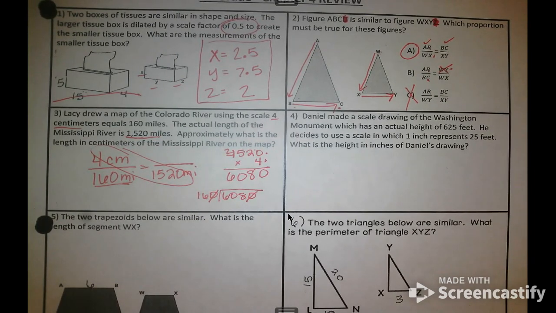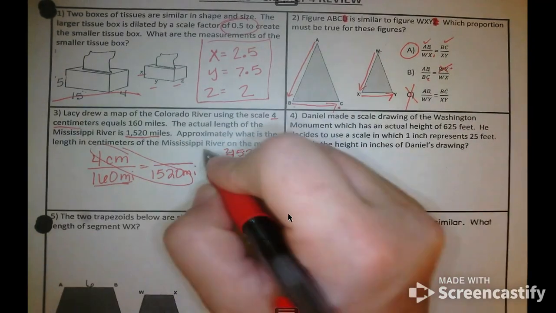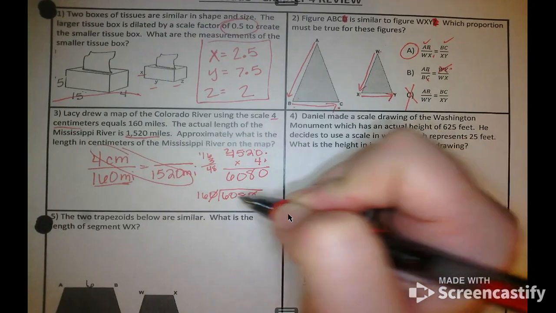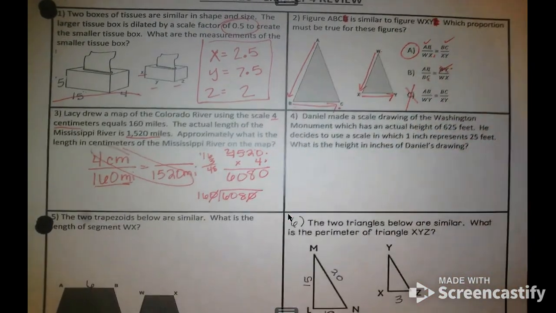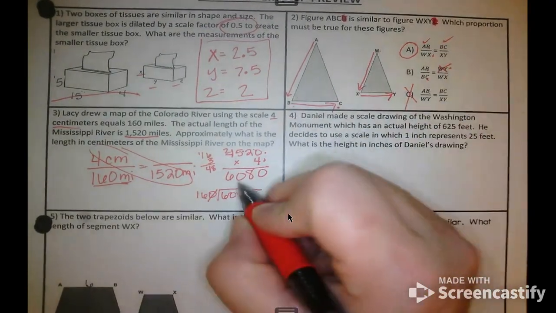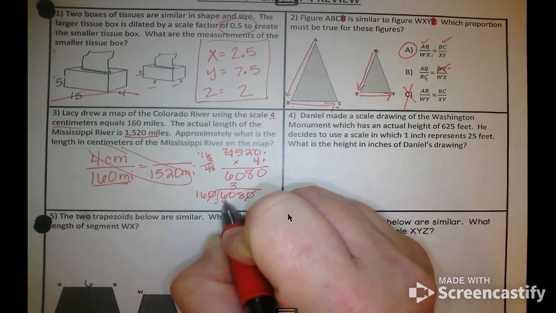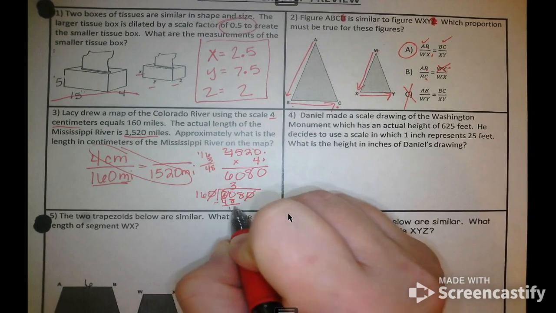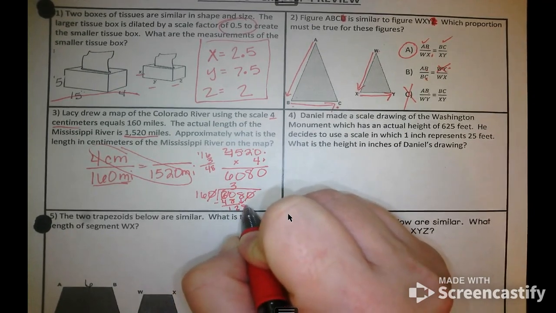I want to say like 2 or 3. Okay. Well, if we estimate, 16 can go up to 20, right? So let's try 3. 16 times 3 gives me 48. Do you agree that if I did another 16, it would be too large? Yes. So I had 12 and I had 8.